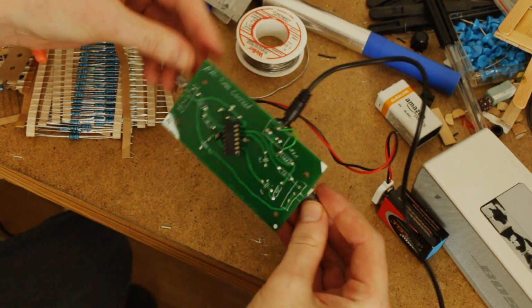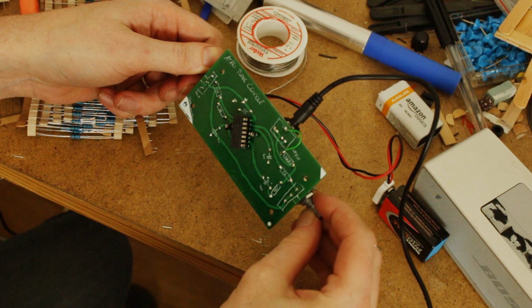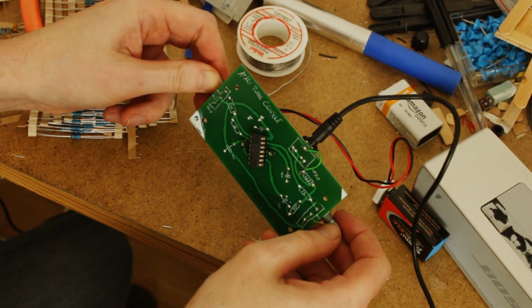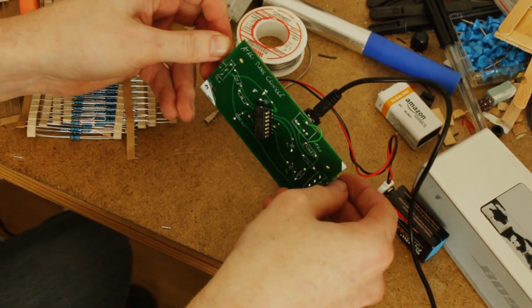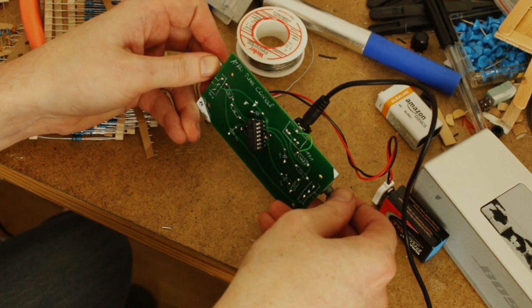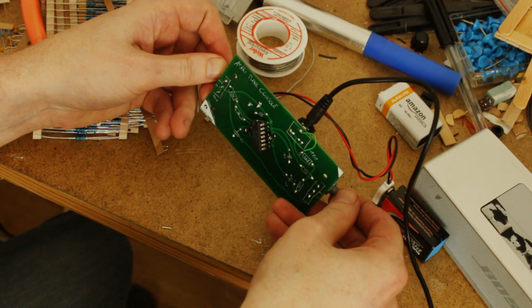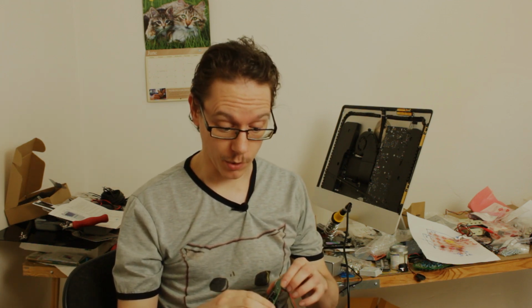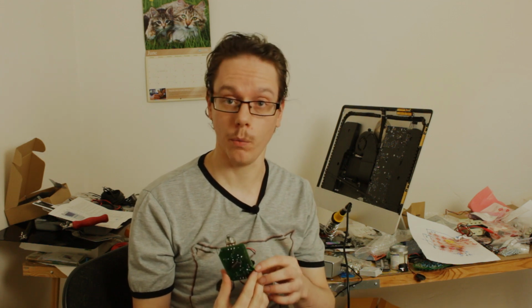That's promising. Well, that works great. I'm actually quite surprised how little I needed to do to just make that work.